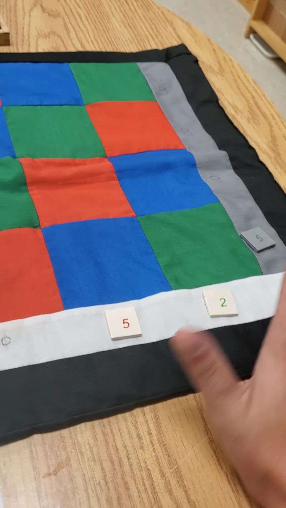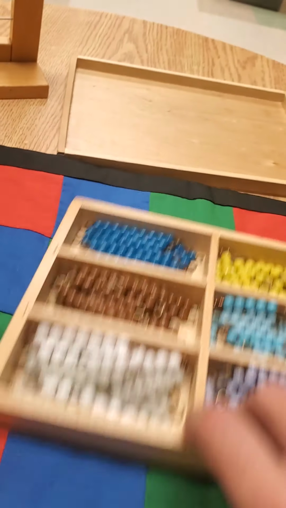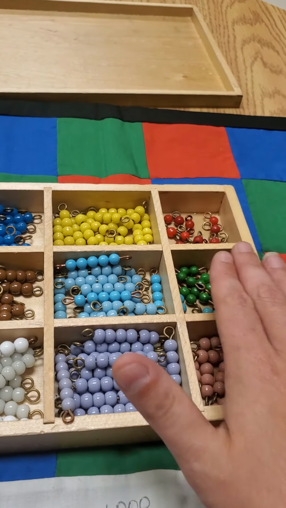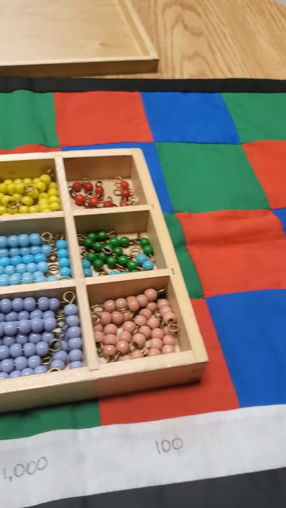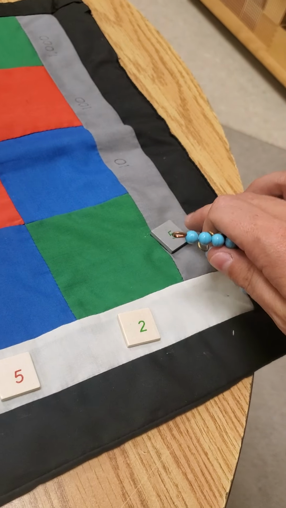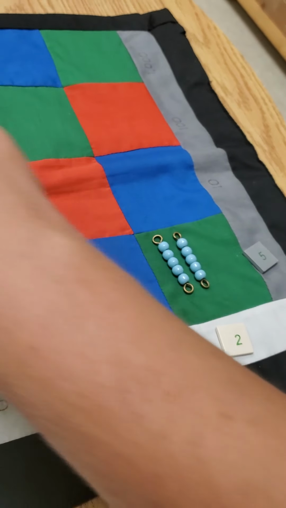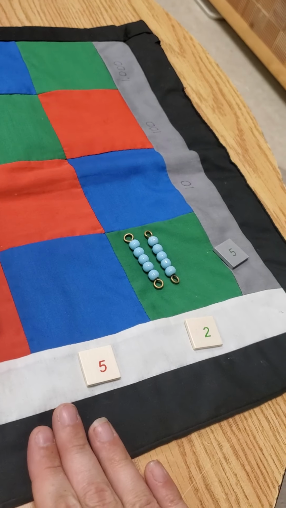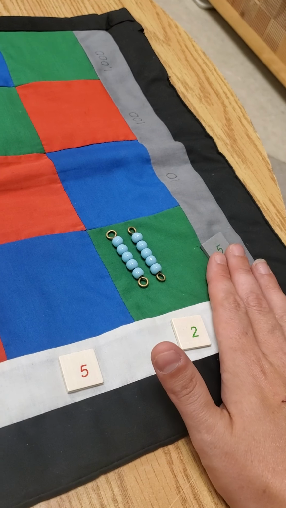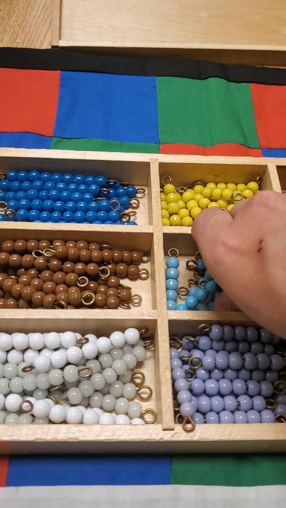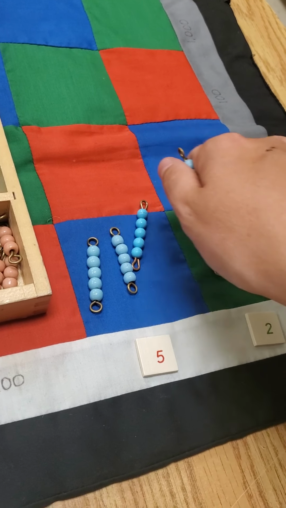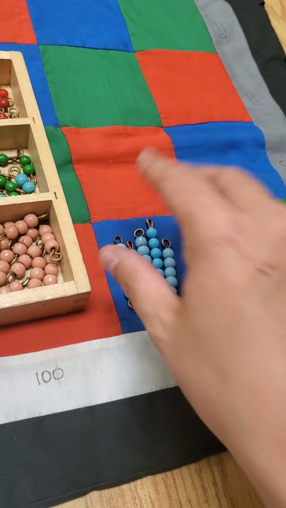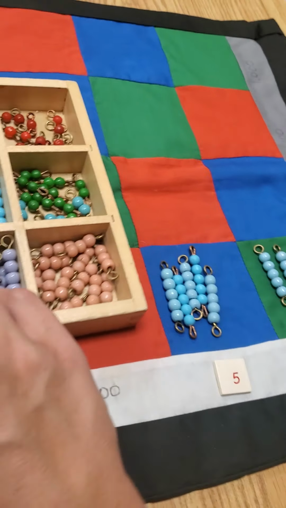It says I need 2 5 bars. Okay, I'm going to get my beads and pull them down. I'm going to go to the 5s. 1, 2, 3, 4, 5. Here we go. It said I need 2 5 bars. So 1, 2, 2 5 bars. Very good. And then here it says I need 5 5 bars. So I'm going to go to my 5s again. 1, 2, 3, 4, 5. All right, 5 5 bars. So now we have our cubes filled in.